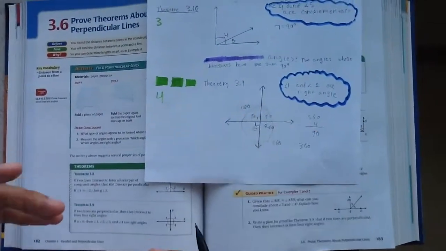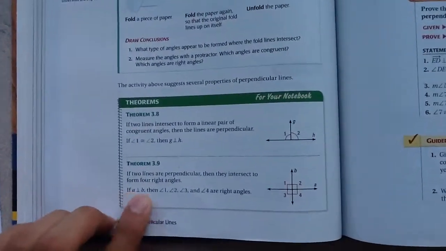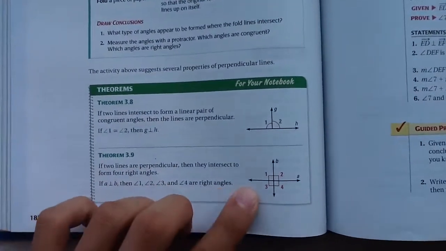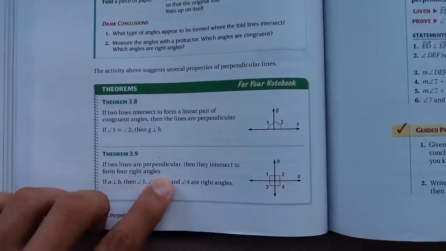So once again, let's review the theorem. 3.9 states that if two lines are perpendicular, then they intersect to form 4 right angles. Remember, 4 right angles. A right angle is a 90-degree angle.